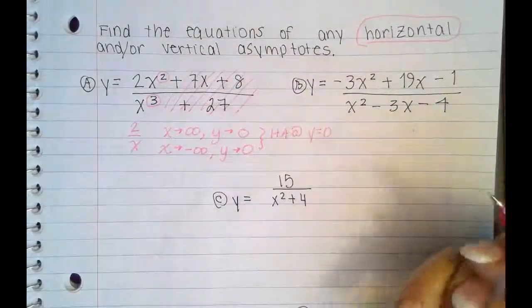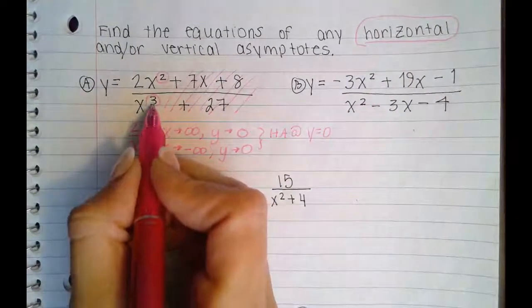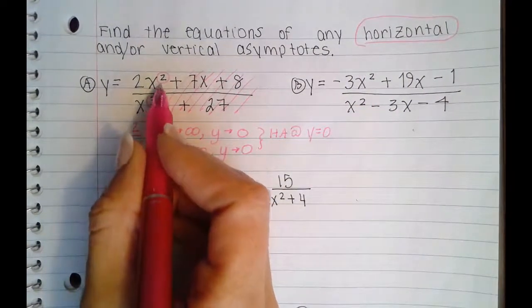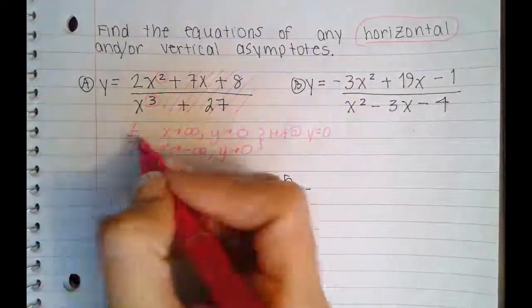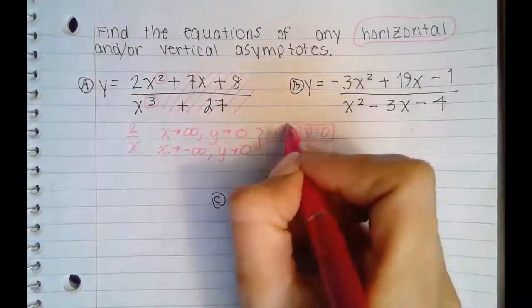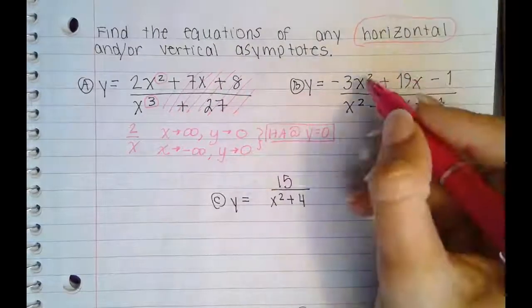The way you learned it in Algebra 2 was if the degree on bottom is bigger than the degree on top, your horizontal asymptote is at 0. Boom, done. You don't have to do this. You can immediately just write that down. Finished. How about this one?